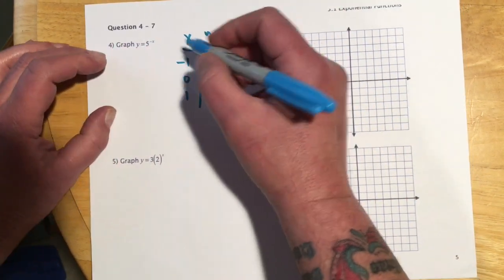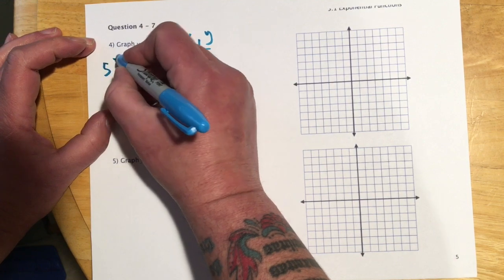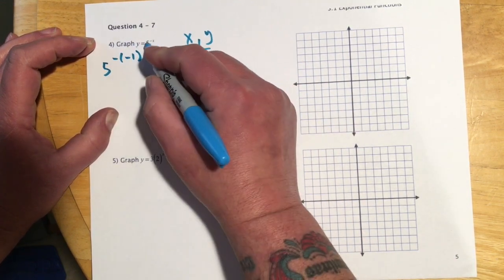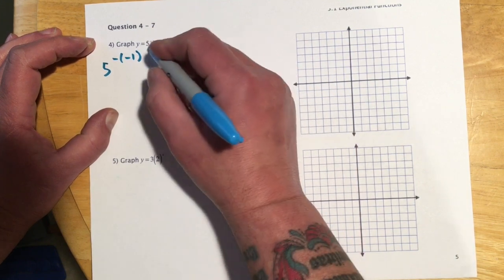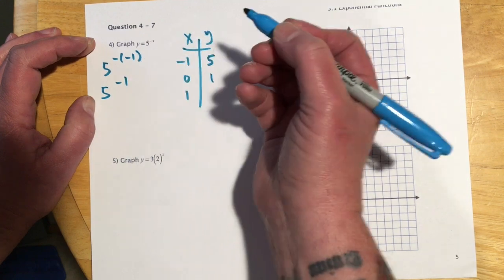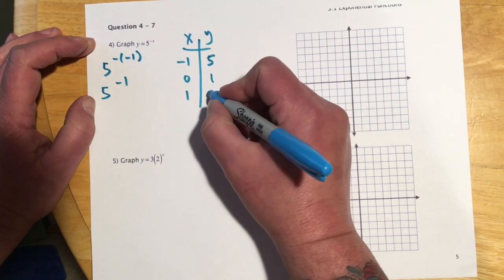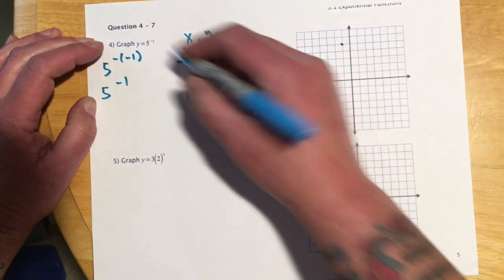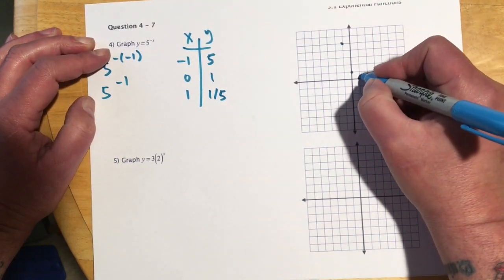So 5 to the negative of negative 1 would be 5 to the 1. So that would be 5. 5 to the 0, so that's 1 again. And then we'd have 5 to the, in this case, negative. So the positive is the negative 1 now because of the negative sign. And that would be 1/5. So this one is flipped around because of that negative on the exponent.